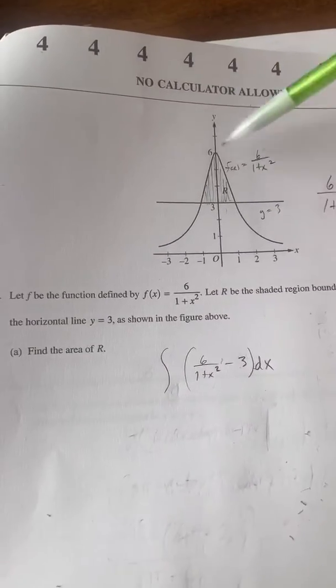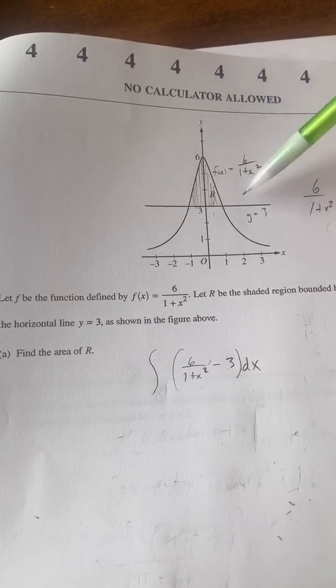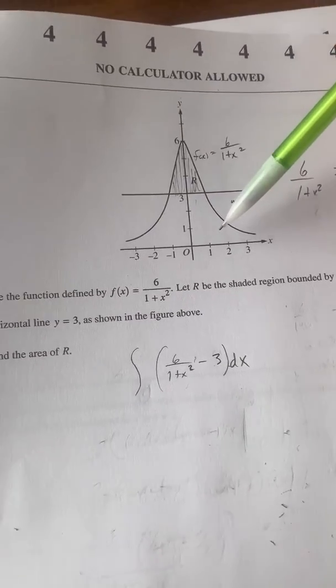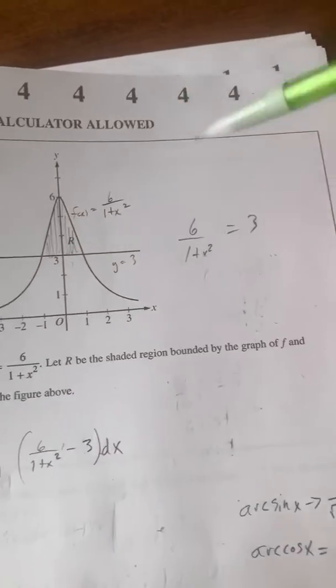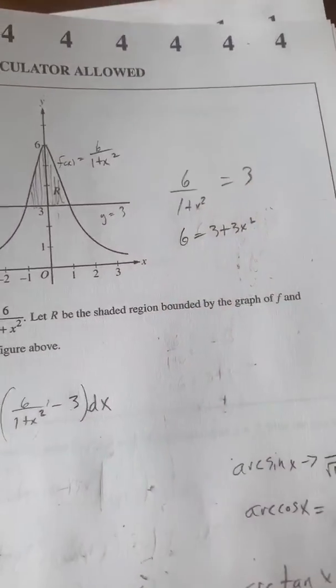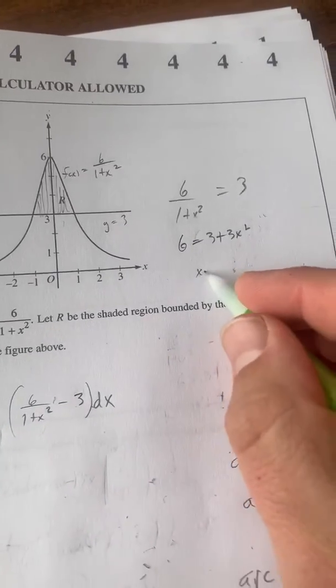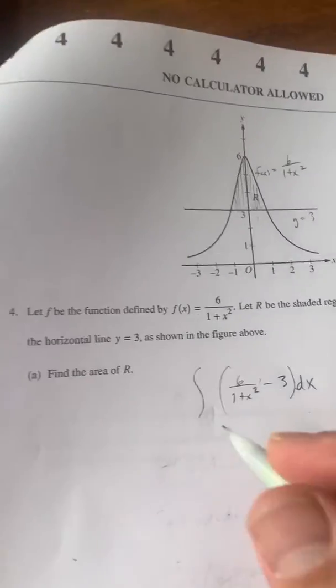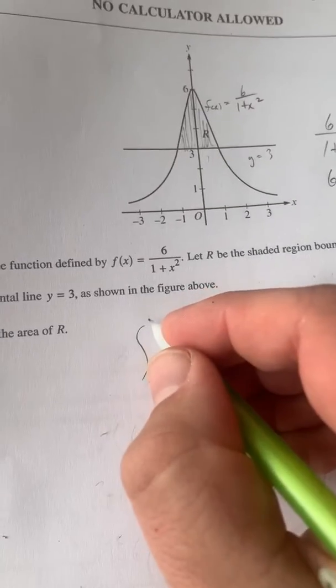So we have a region here with this function on top and y equals 3 on bottom. First thing I need to do is figure out where these meet. So I set them equal to each other and I get 6 equals 3 plus 3x squared. I subtract 3, divide by 3, and end up getting x equals plus or minus 1. So do the integral from -1 to 1.